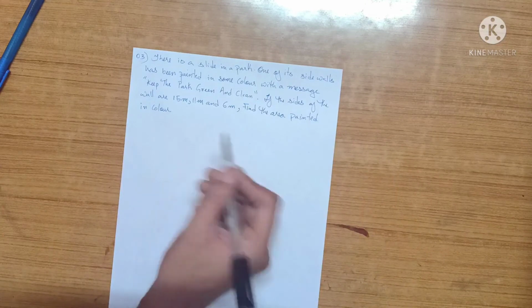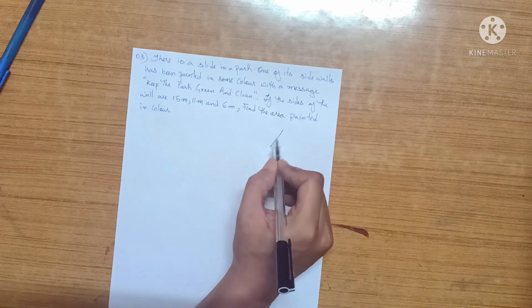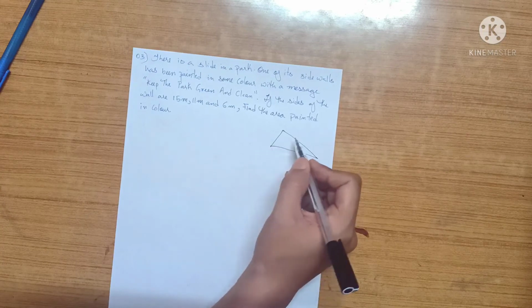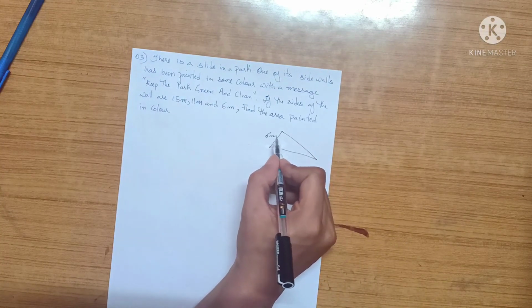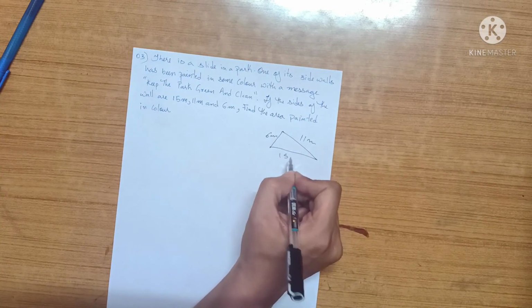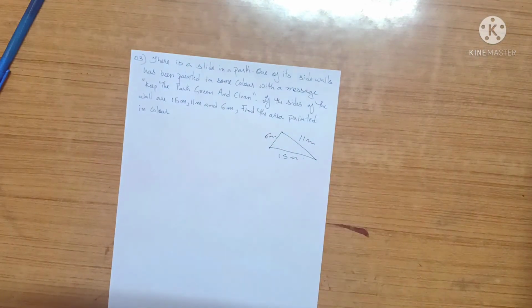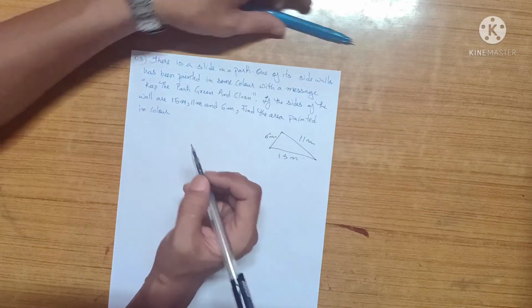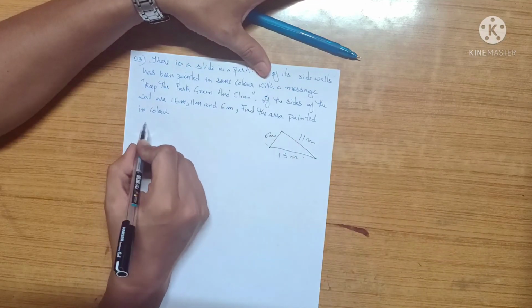If the sides of the walls are this and this, find the area painted in colors. So there's a wall in a park which has sides 6 meter, 11 meter and 15 meter, and in the middle they painted with colors. So they're asking us what is the area. They're literally asking us to find the area of the triangle.